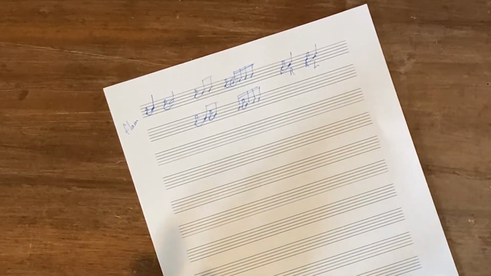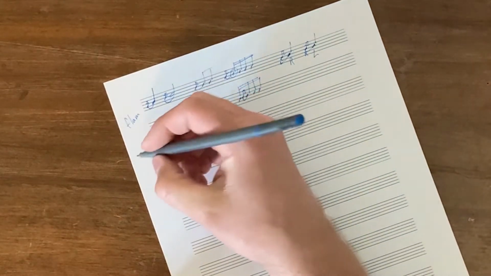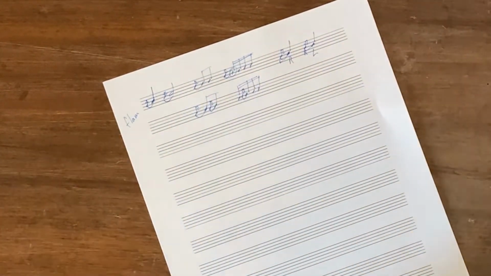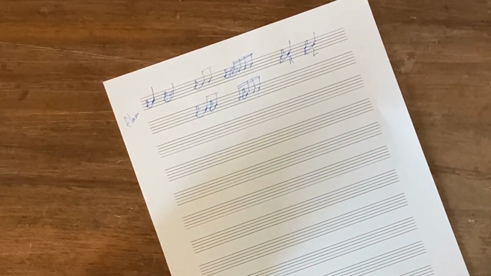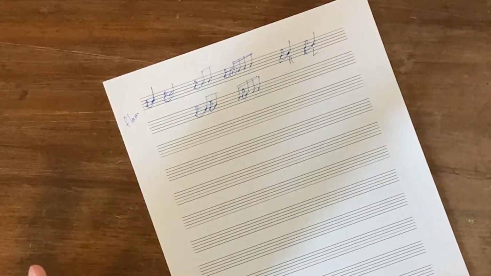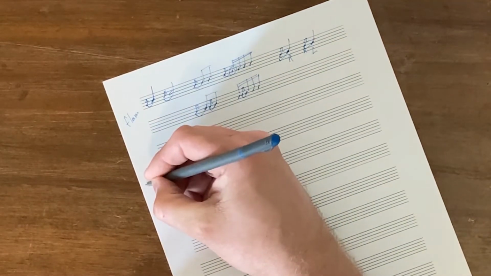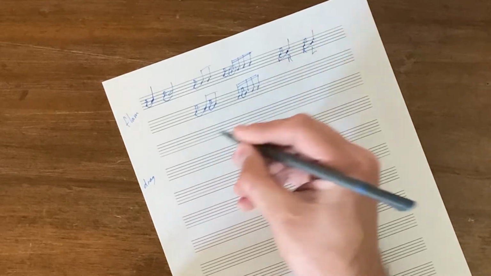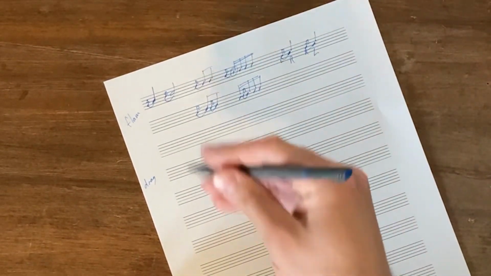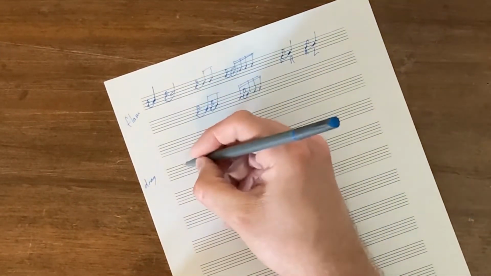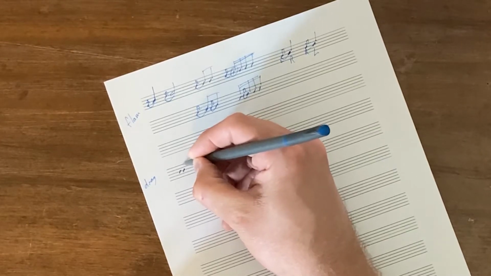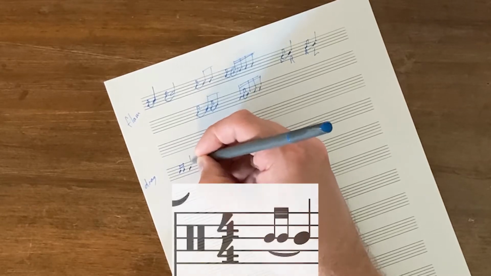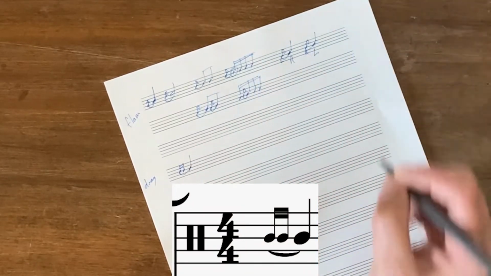Now, what we call drags, or sometimes you'll hear them called ruffs, there's kind of different terminology depending on who you're talking to. Some people get real specific about which one's a drag, which one's a ruff. It honestly doesn't really matter all that terribly much. But for right now, we're just going to call them drags. You'll see them written the exact same way that you'll see flams written, except that there will be two little notes. Often they're written as 16ths, like this, something like that.